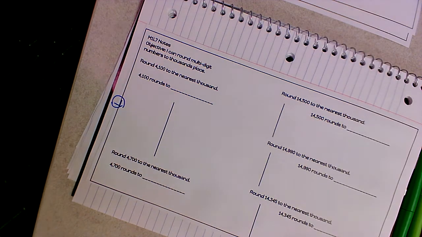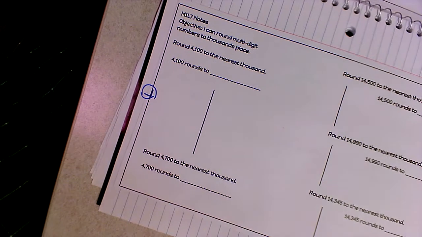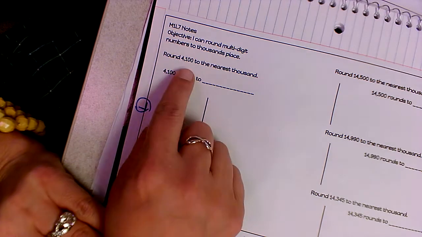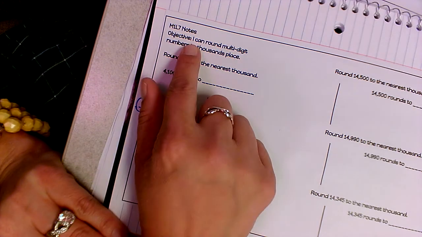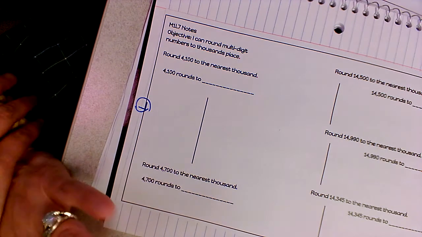All right, so we're ready to take our notes, and I'm going to scan in, or scroll in, so you can see me just a little bit better. Thank you for being patient with me. All right, so let's go back over our I can statement. It says, I can round multi-digit numbers to the thousands place value.